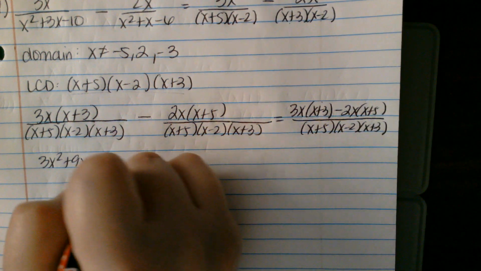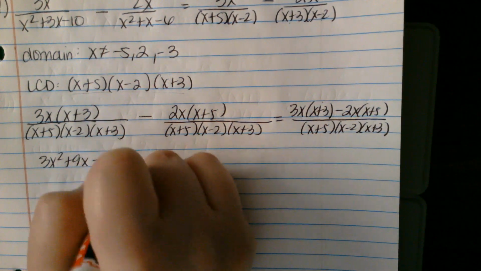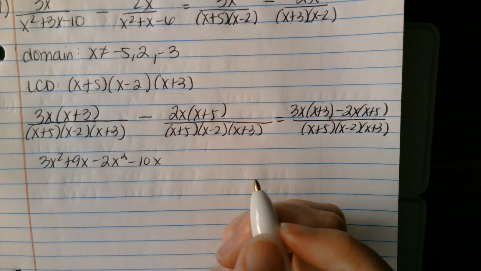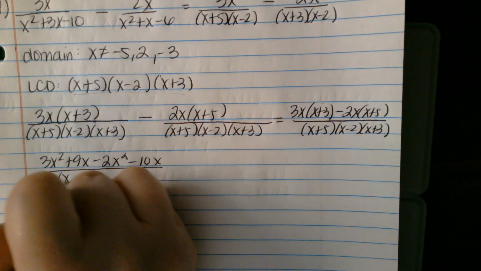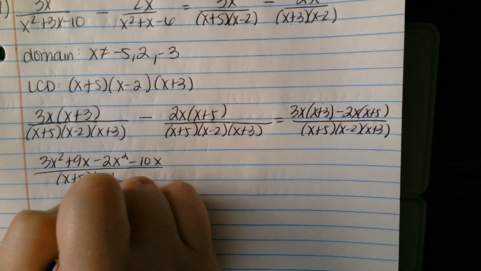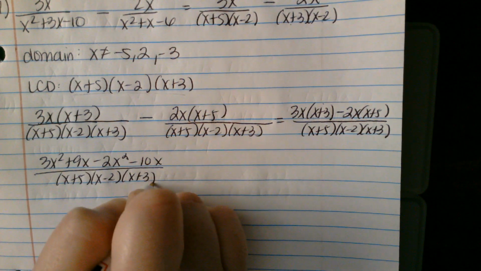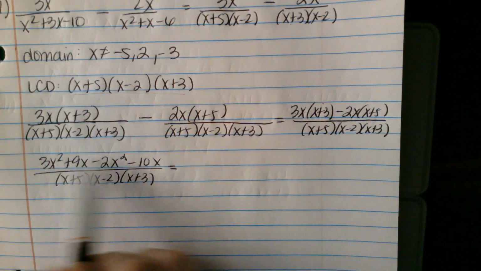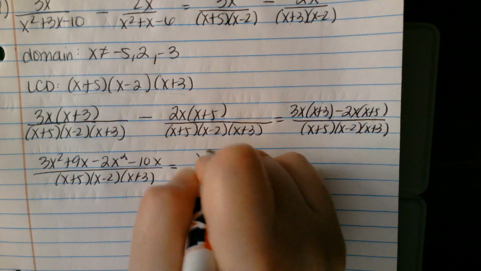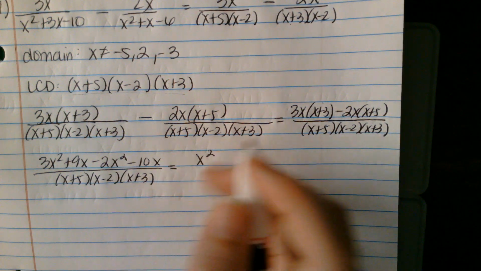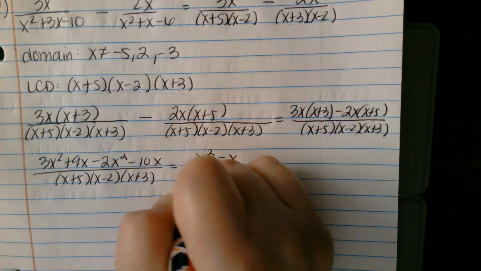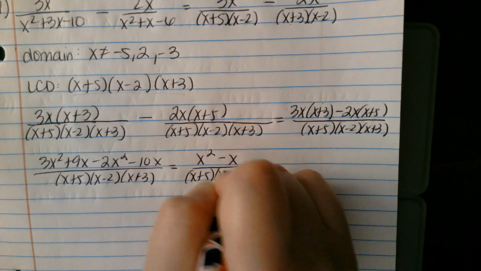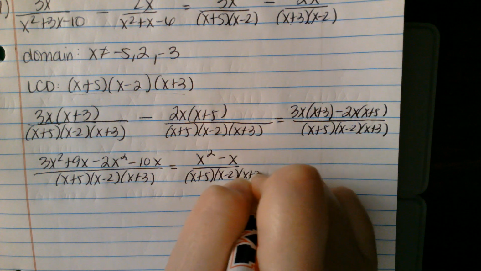Distributing the negative 2x gives me negative 2x squared minus 10x, all over x plus 5, x minus 2, x plus 3. Okay, 3x squared minus 2x squared is 1x squared. 9x minus 10x is minus x.